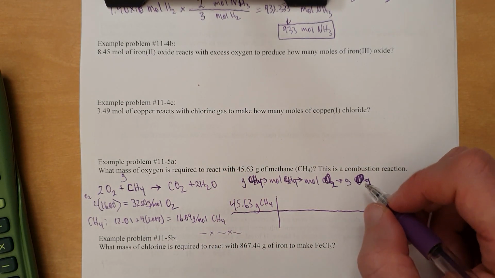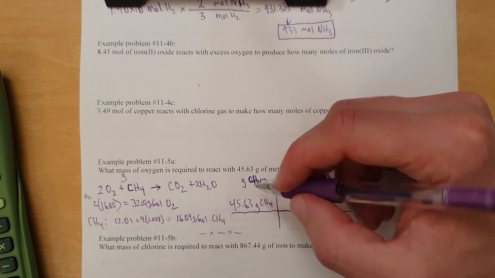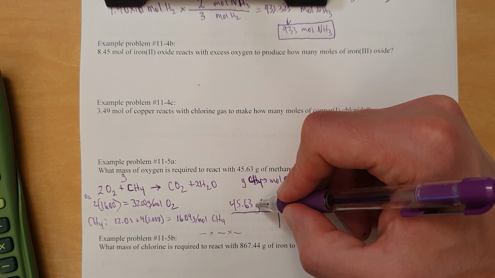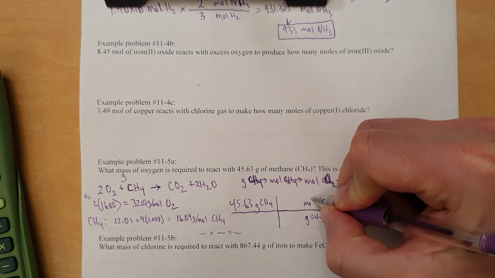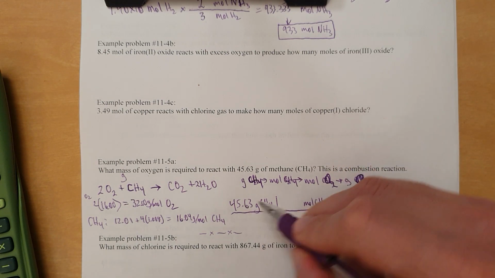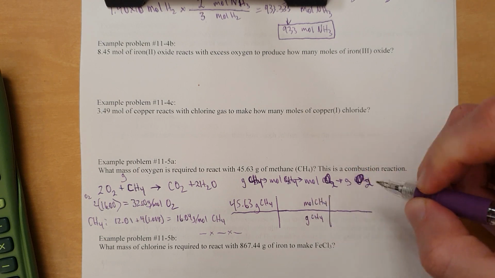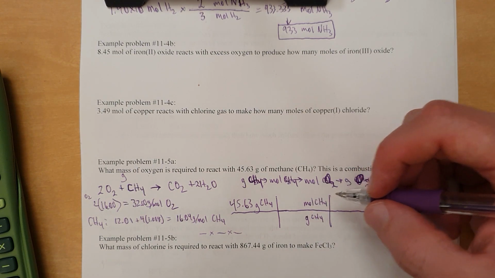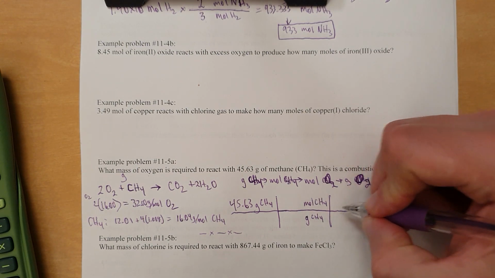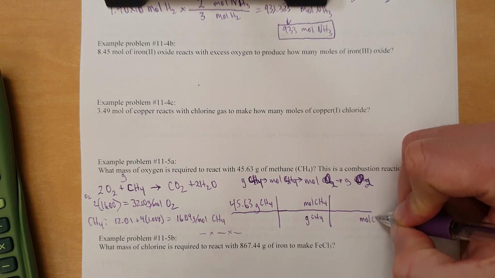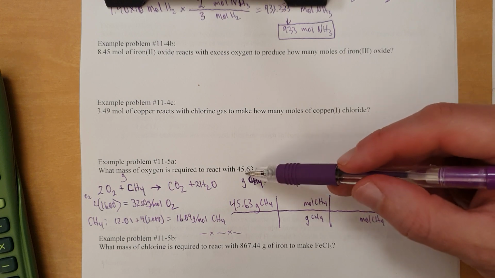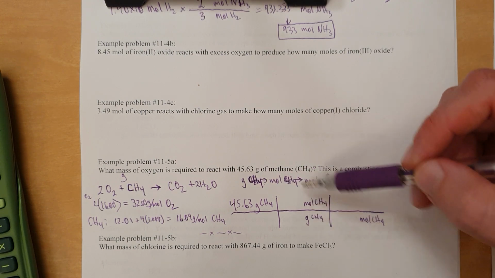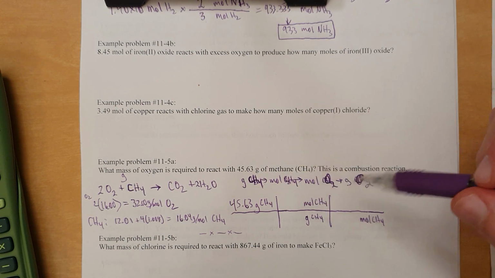But if we're going to do this, we're going to have to put grams of CH4 on the bottom and moles of CH4 on top. That way grams of CH4 can cancel grams of CH4. And then moles of CH4 on the bottom again. That way it doesn't wind up in the final answer. So we go from grams of CH4 to moles of CH4. That's what's here. Now from moles of CH4 to moles of O2.